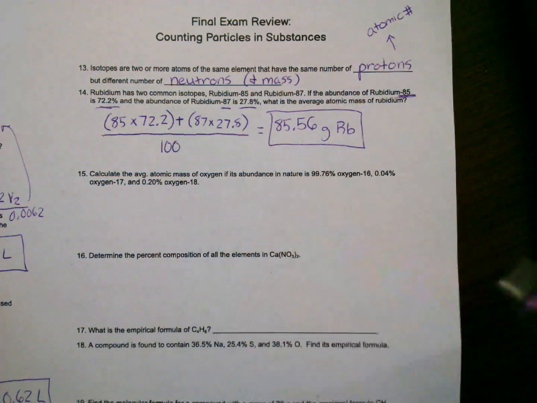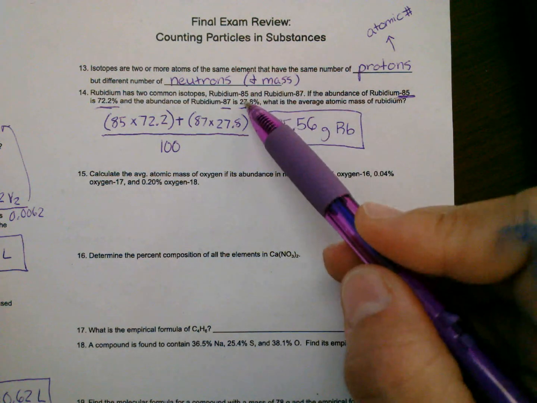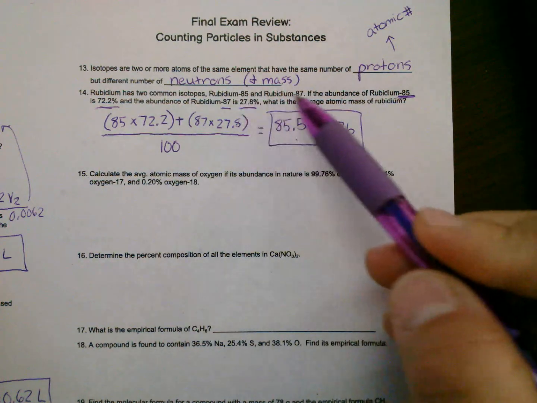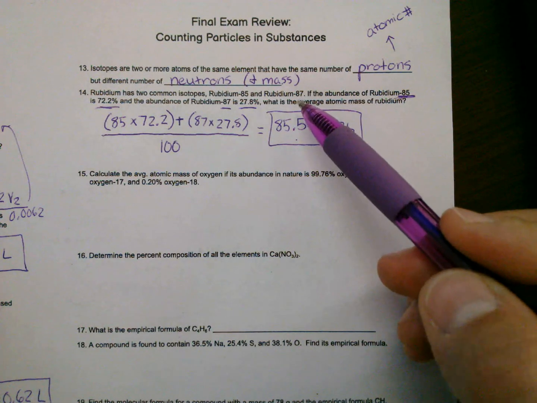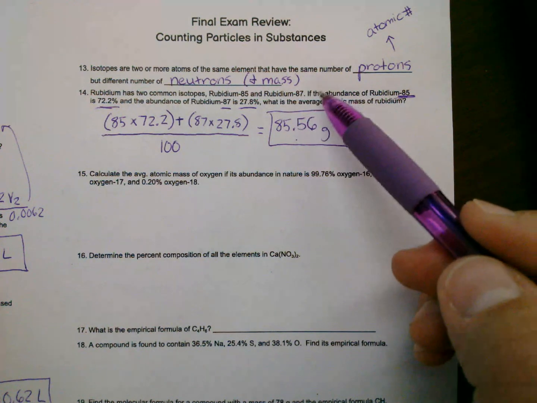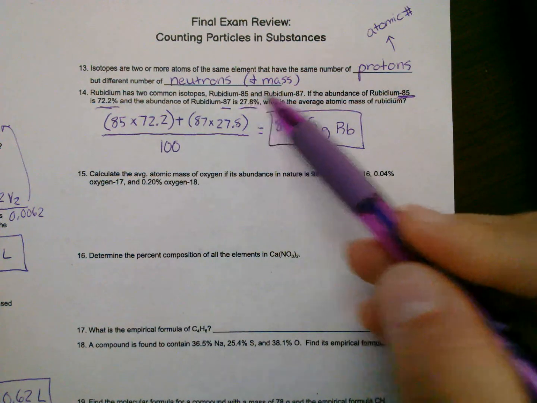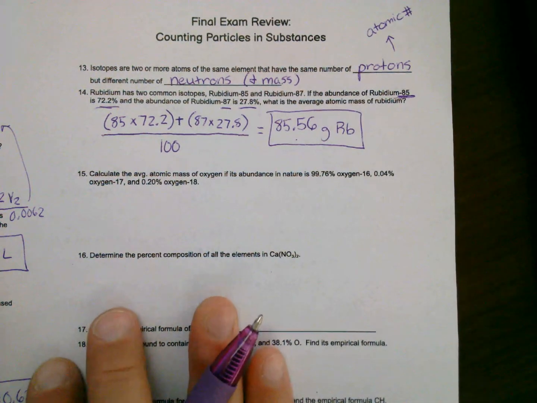It's important to point out that your final answer should be between the two numbers that are given to you as your mass. If we were to get anything outside of the range of 85 and 87, like maybe a 72 or a 94, then we know we did it wrong. The average should always be between our numbers given to us. All right, let's go to 15.